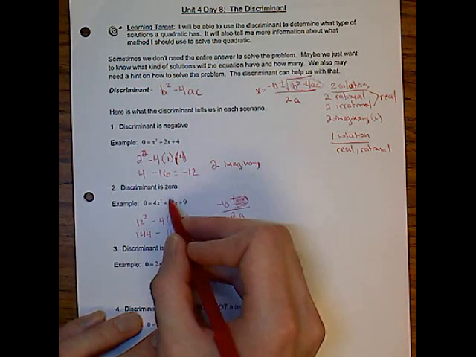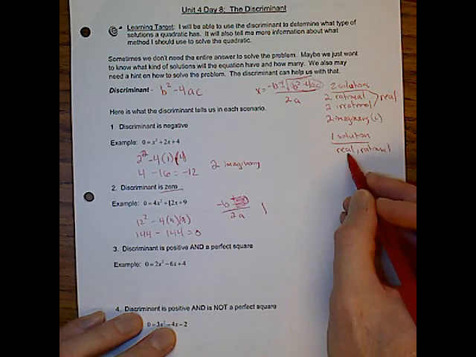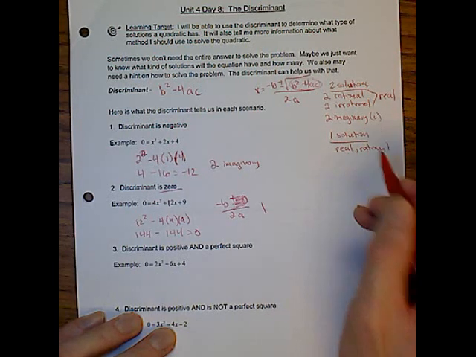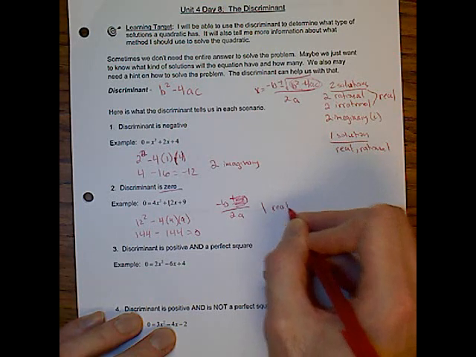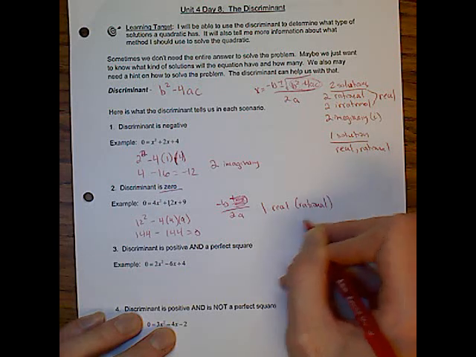Here there's only one solution. So if your discriminant is 0, you have one solution. It is real, and it will be rational. So you have one real, and I'll put in parentheses, rational solution.